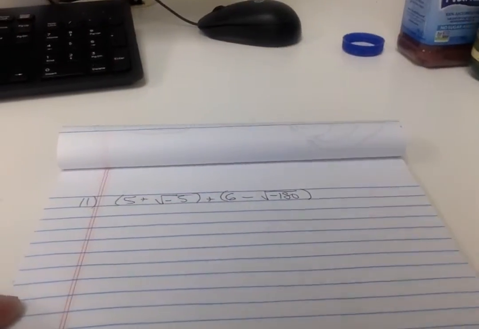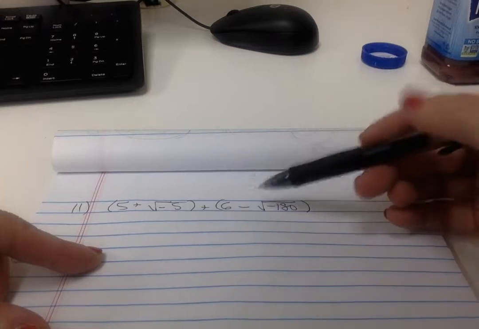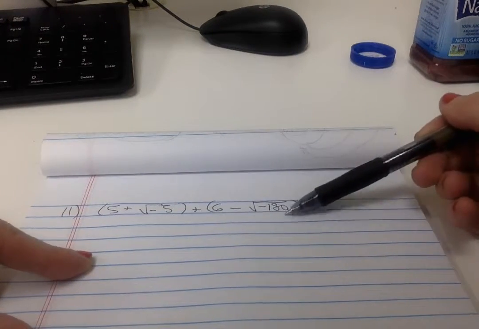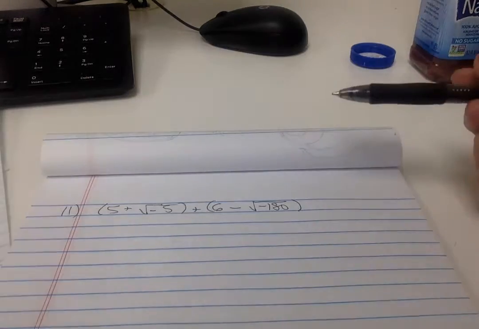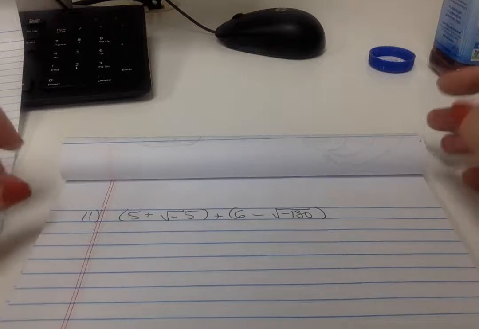Here's number 11. Into a cave or something. Okay. 5 plus the square root of negative 5, parentheses, plus 6 minus the square root of negative 180, and then close your parentheses. Now, I don't remember doing imaginary numbers with you.